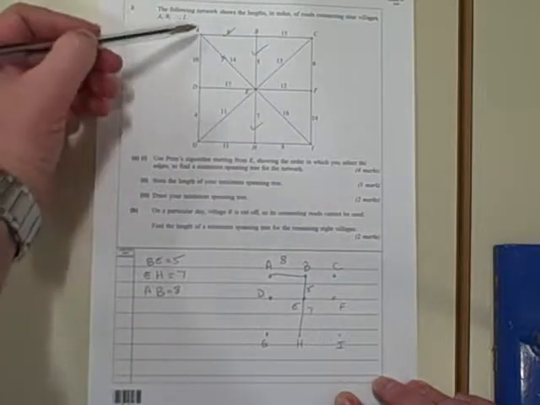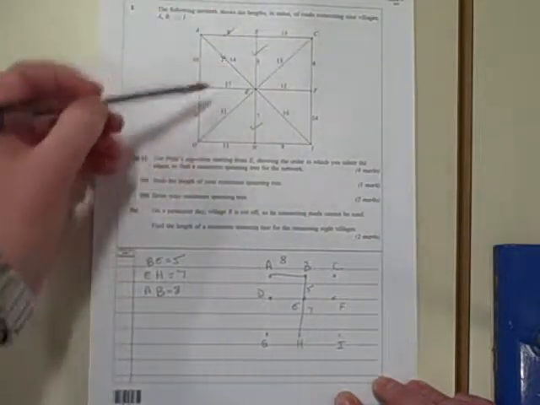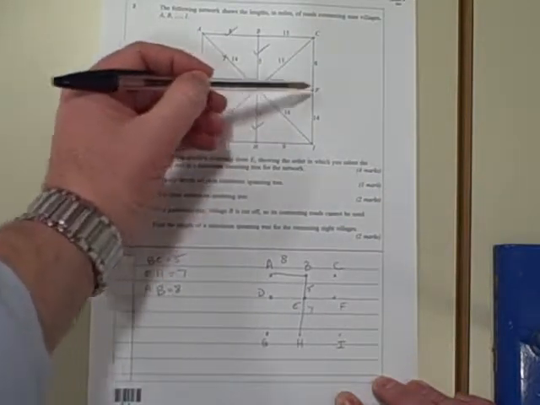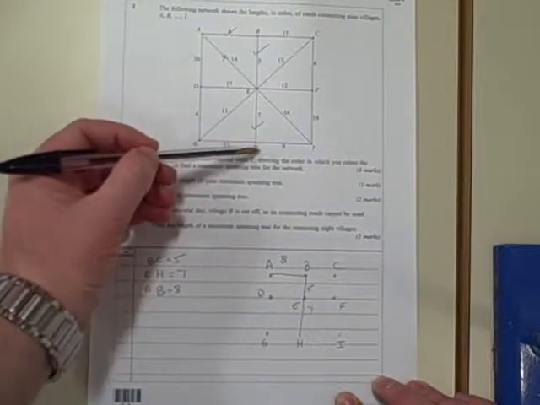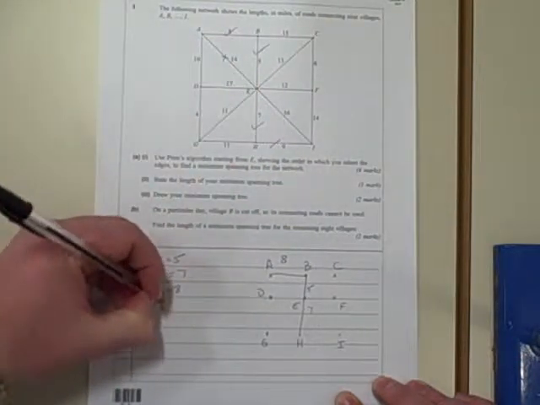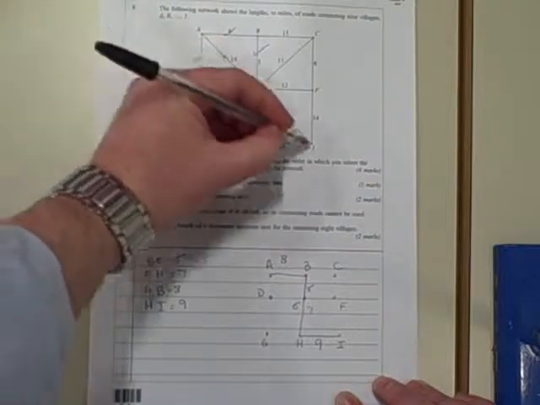Right, so next one, so I can go from A, which is 10, or B, which is 15, or E, which is 17, 11, 16, or 12, or from H, which is 11, or 9. 9 is the smallest, so that's the next one to add. H to I is 9. If you look, that would make a cycle, so I'm just going to cross that one off.